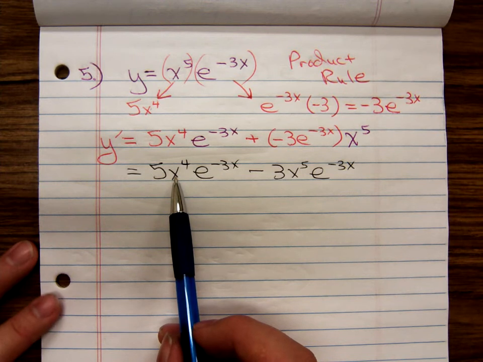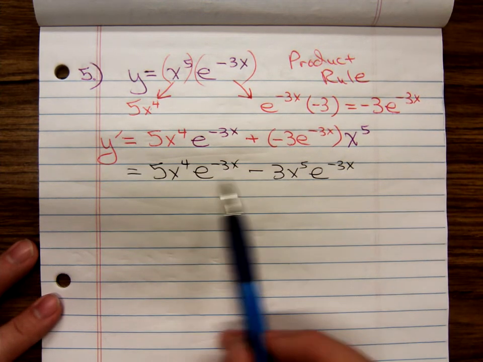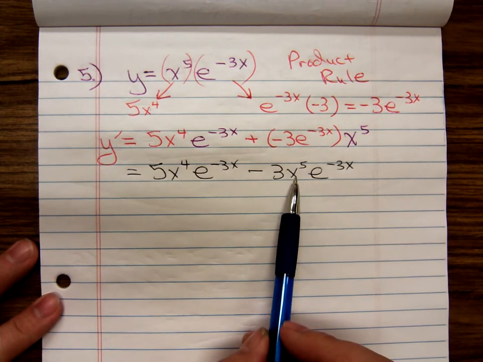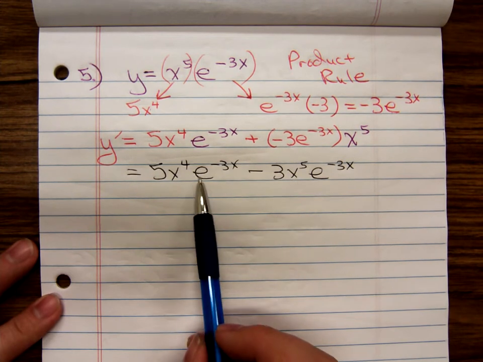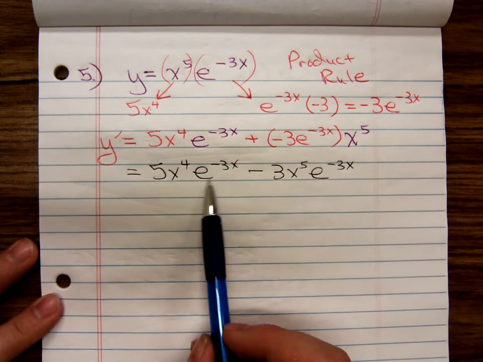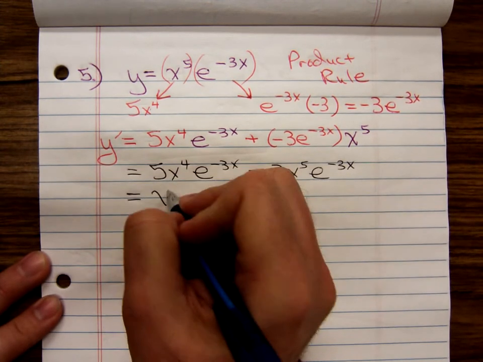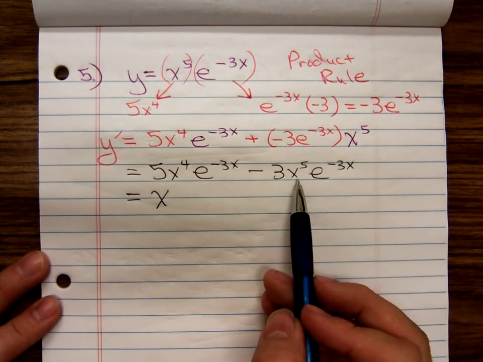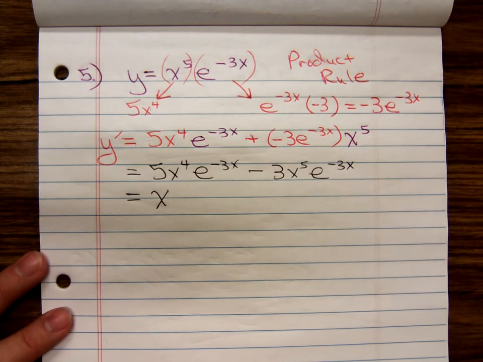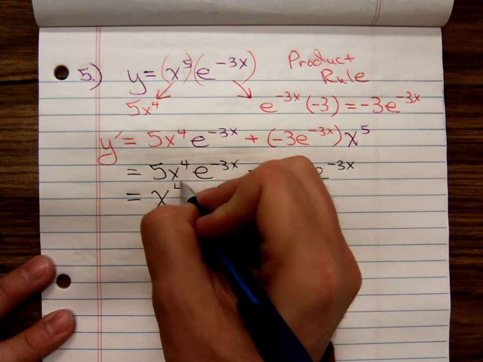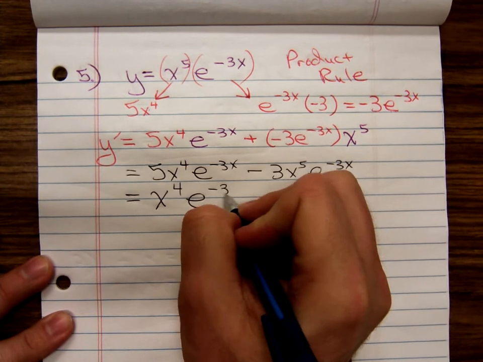I see a common factor. Both terms have common factors of x, and both terms have common factors involving that e. So I'm going to take out a common factor. How many x's can I take out of the two terms? 4, the smaller power, and I'll take out that e to the negative 3x.